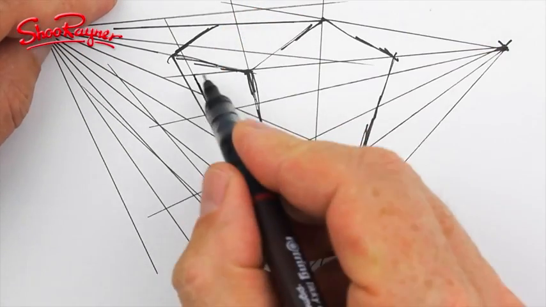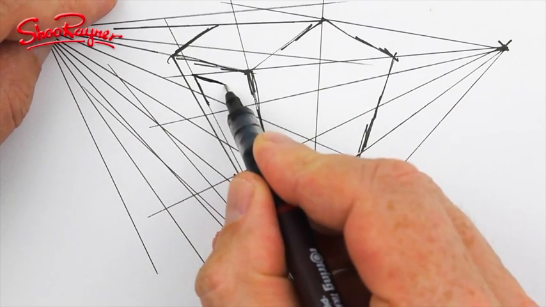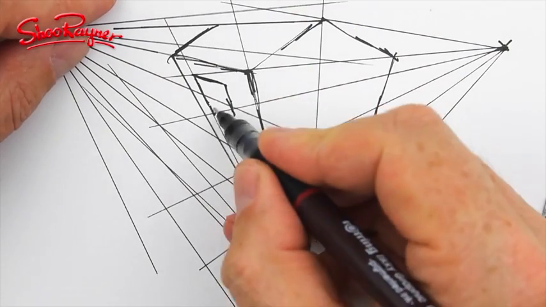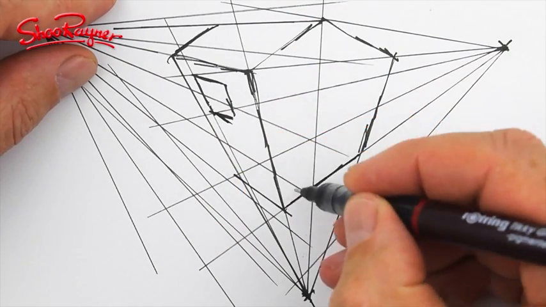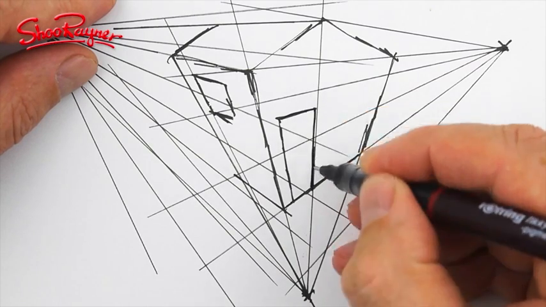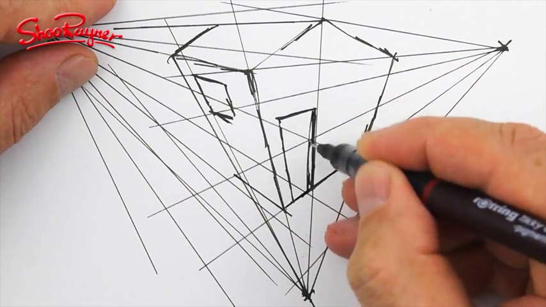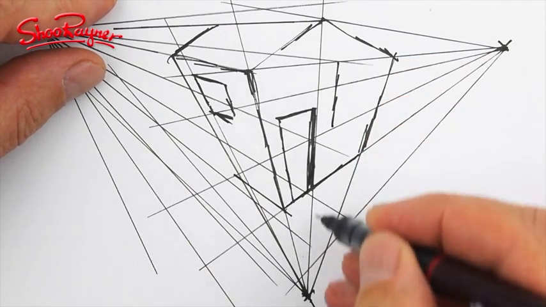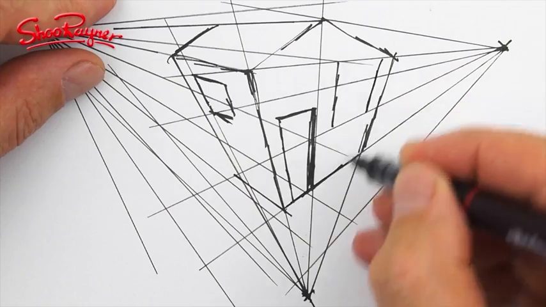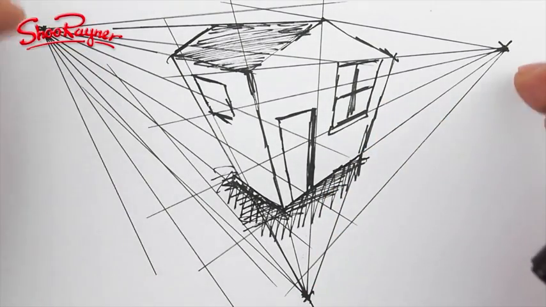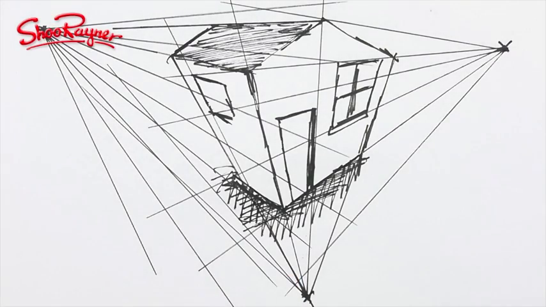And the windows would be then meeting down here, and here we'd have the doorway like that, and the window would be pointing down here and pointing down there. And as you can see, that's a very dramatic way of drawing because these lines are so close together.